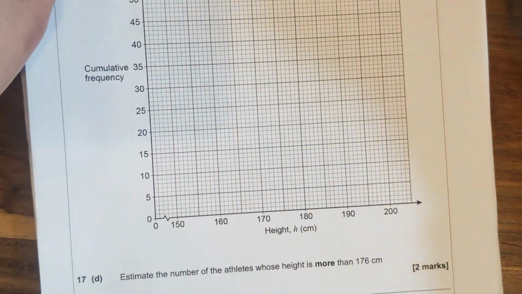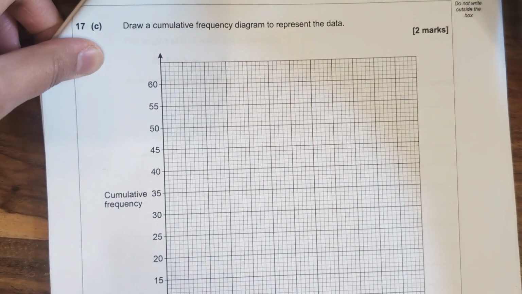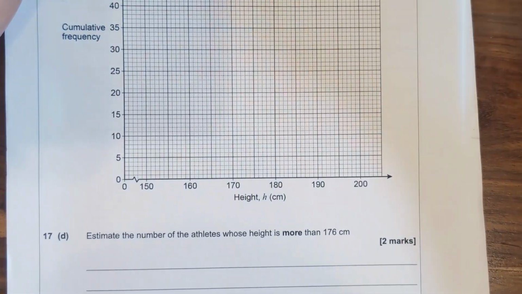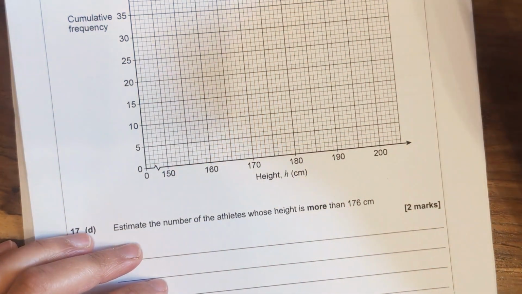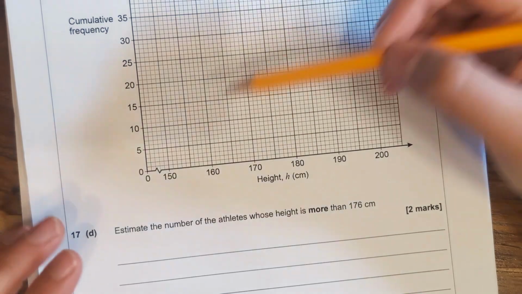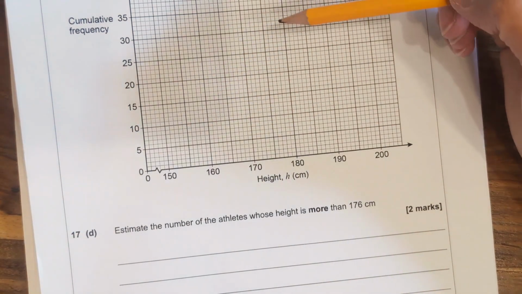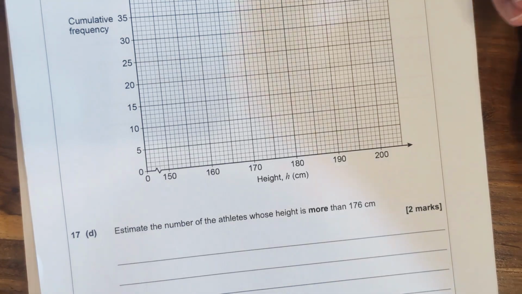Now for part C we've been asked to draw a cumulative frequency diagram to represent this data. Whenever you think about cumulative frequency, I always tell my students to think about an S shape. That's the shape that should be made with your curve. It should be a smooth S-shaped curve.